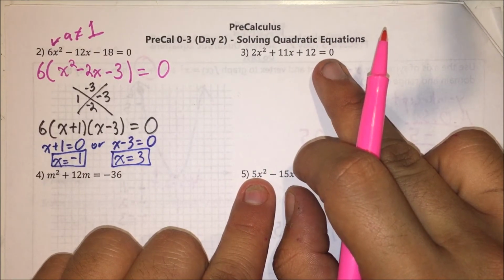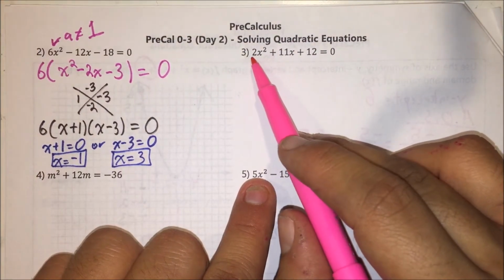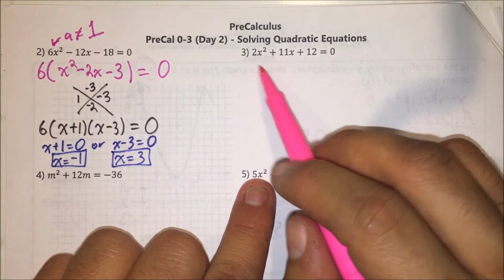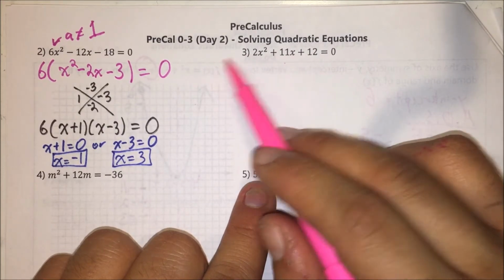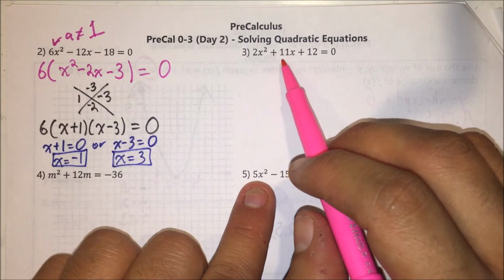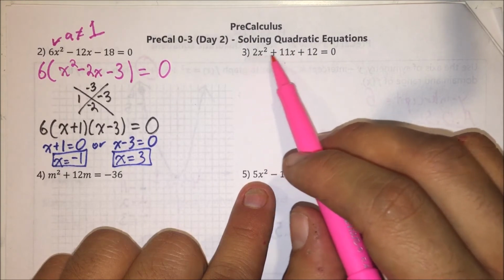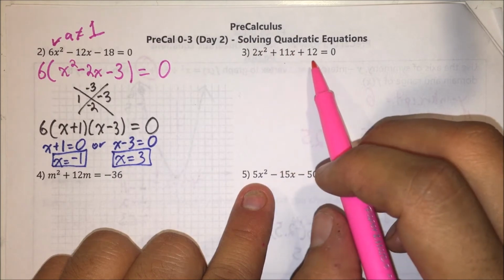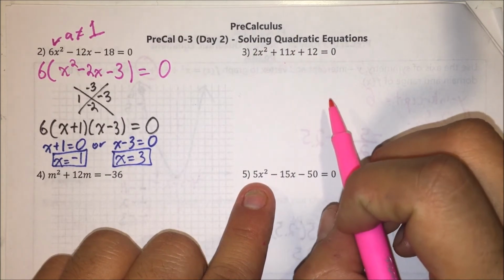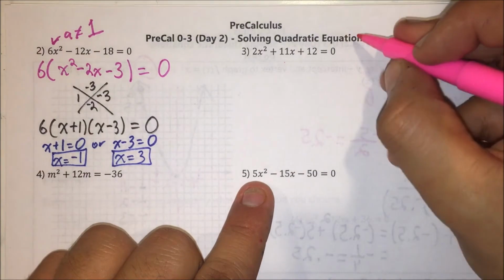So what I notice is, well, why don't I pull the 2 out of the equation? Well, the reason is because 11 is not a multiple of 2. I can't take any number out of both 2 and 11. There's no number I can divide that's divisible by 11 and 2, right? That's impossible. 12 would work, but 11 does not. So what I'm going to do is use this little trick I learned.